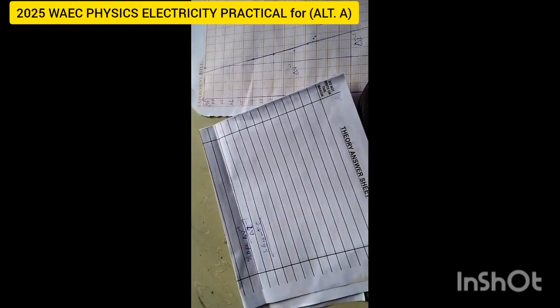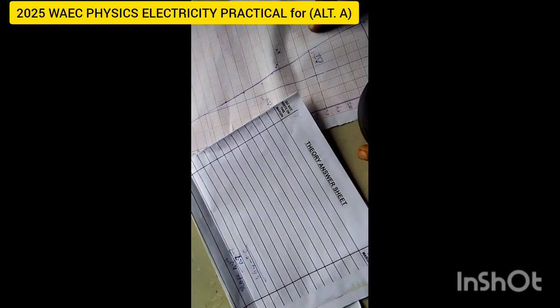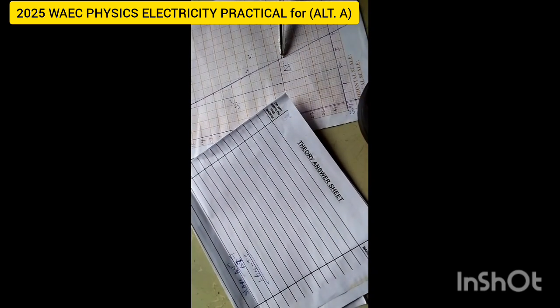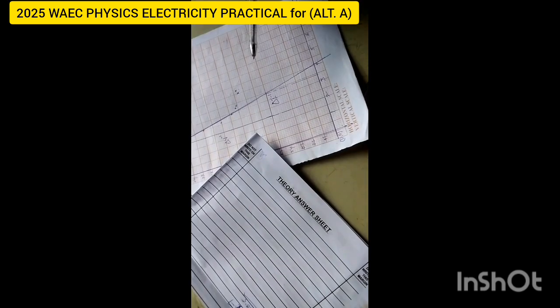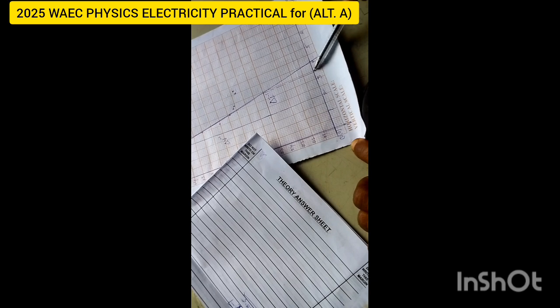All over, what you have here, you trace it down. If you trace it down, what you have down here, this is 3.1, this is 3.4.